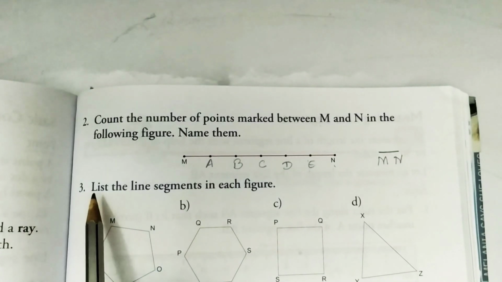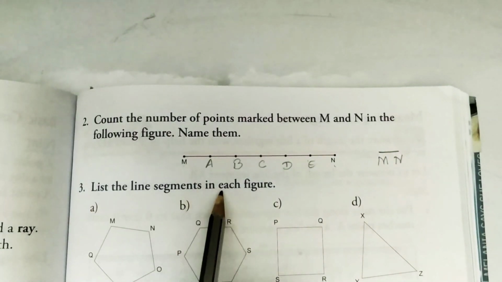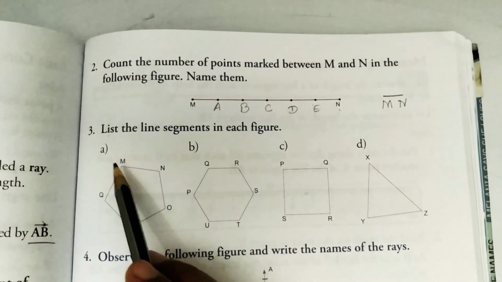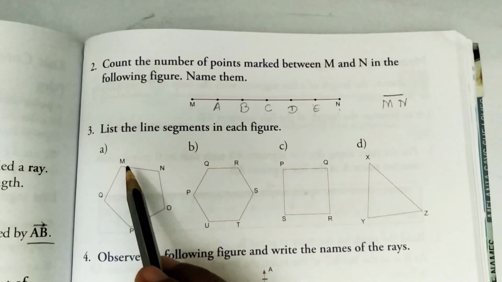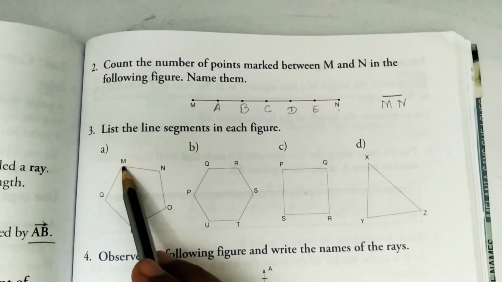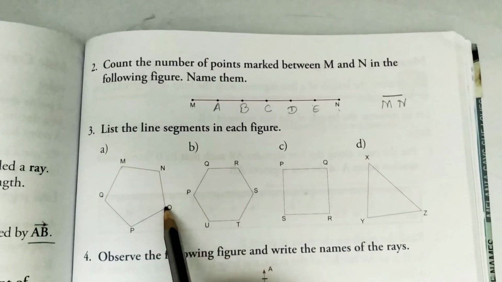Now let's move to the third one. List the line segments in each figure. Now, let's take the A part. Over here, what is a line segment? It will have 2 end points. So let's point out what the points are in this.